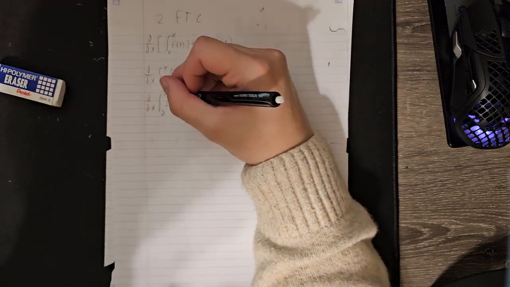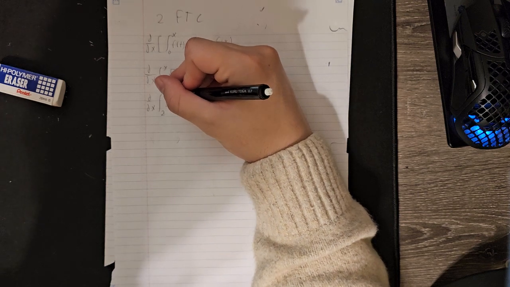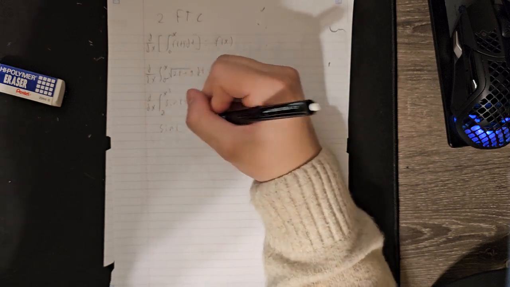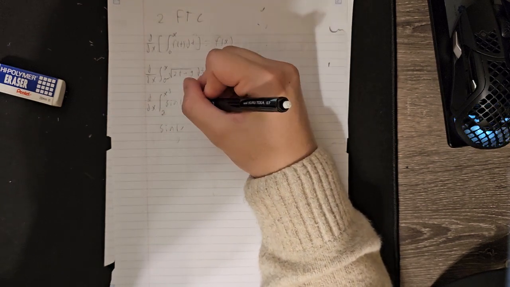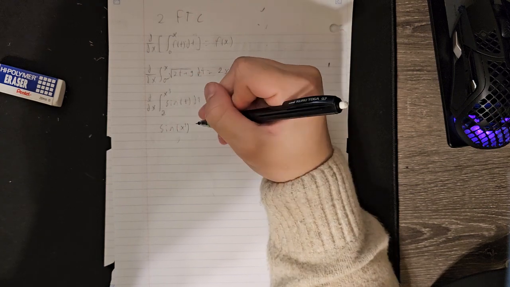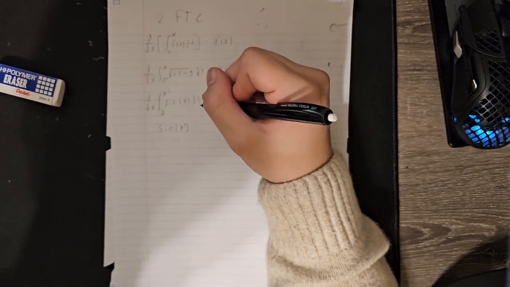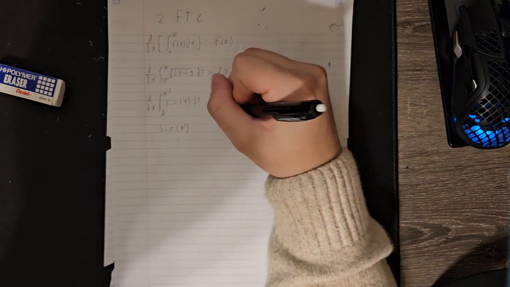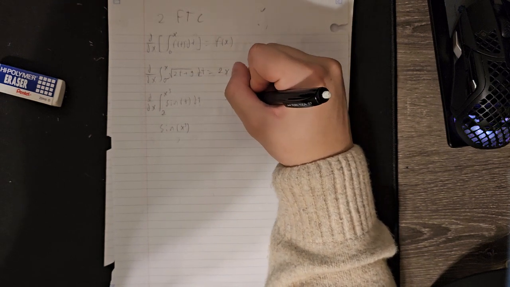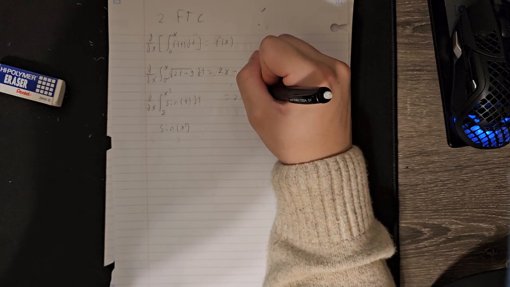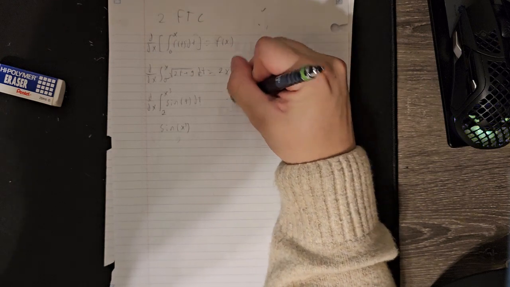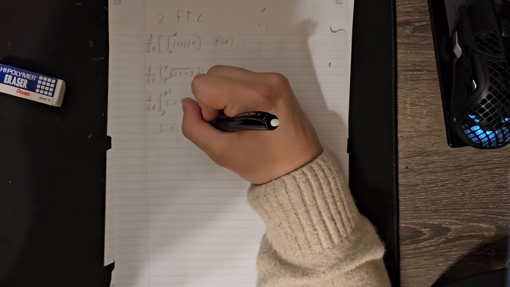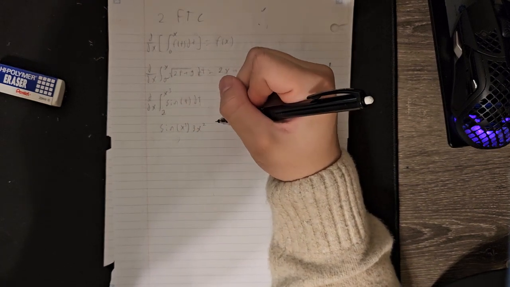Now, normally, like always, we plug in x for t, so sine of x cubed, but we also have to multiply by the derivative of x cubed, which is going to equal 3x squared. So that's the sine of x cubed times 3x squared.